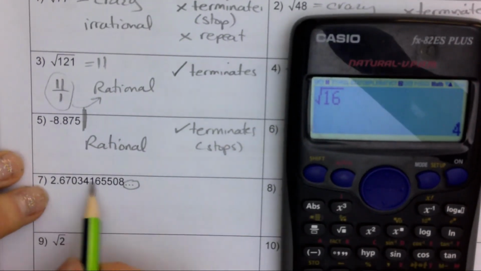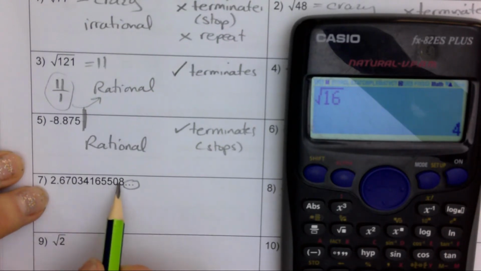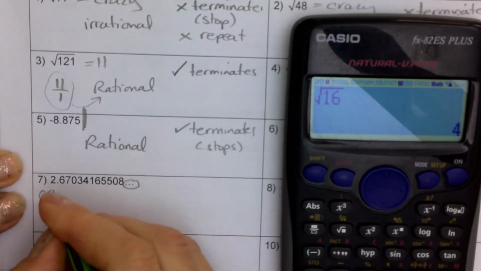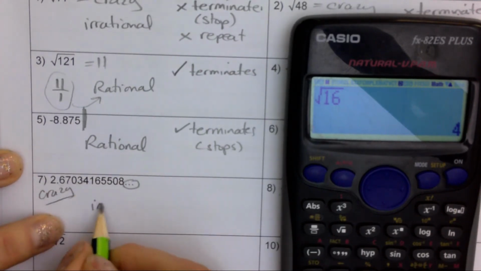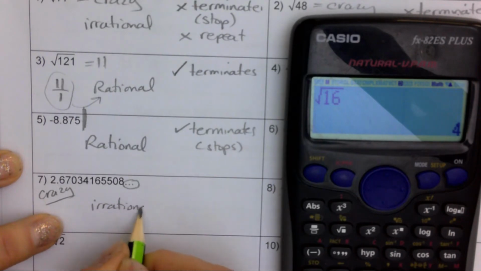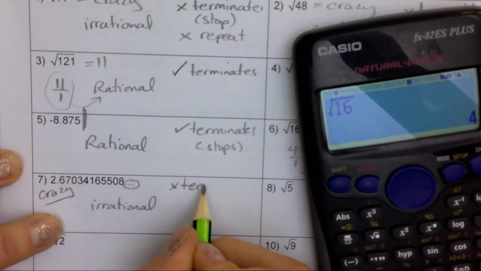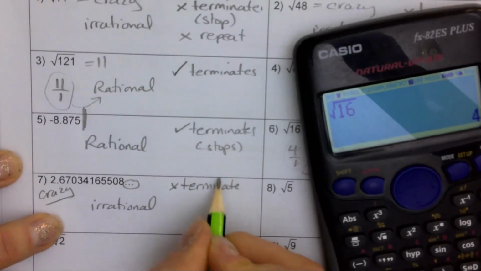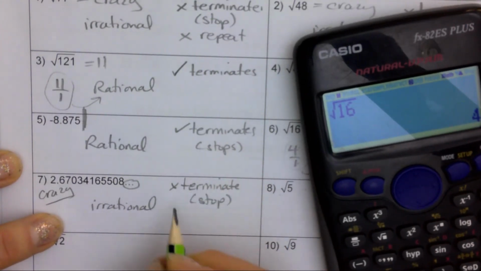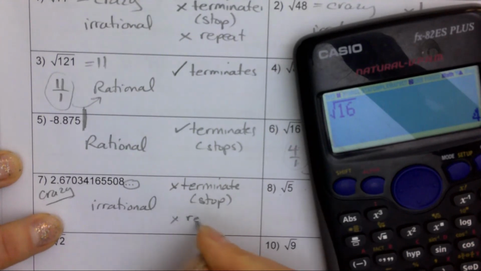Is there anything that repeats here? No. So it goes on forever and ever, and it doesn't repeat. So that's a crazy number. It looks crazy, so it's irrational. Why is it irrational? Because it does not terminate. It does not stop. And it does not have anything that repeats.